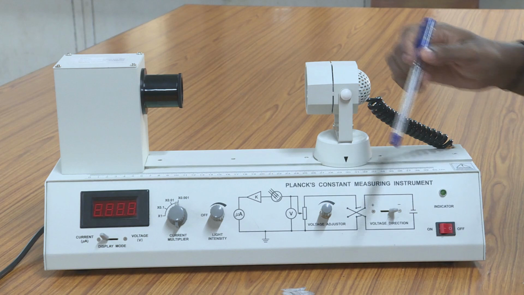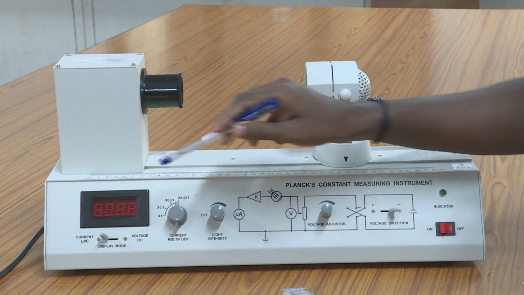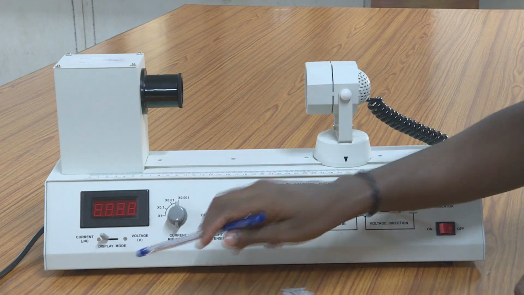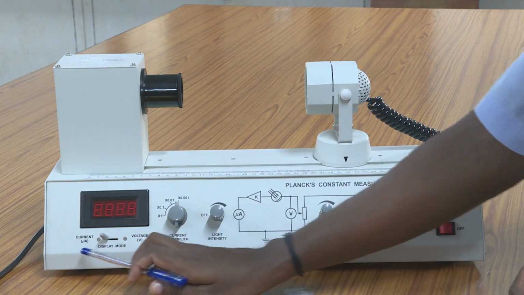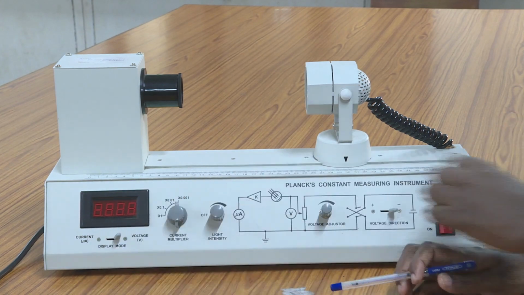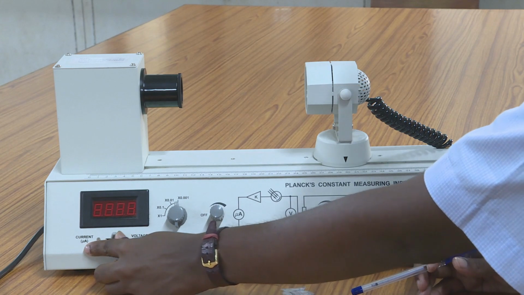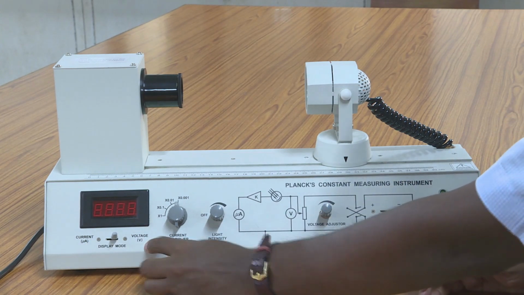So let us get into the knobs available in this instrument. Essentially we have one display window wherein we can see the current reading as well as the voltage reading upon changing this knob. The current is measured in microamps and the voltage is measured in volts.